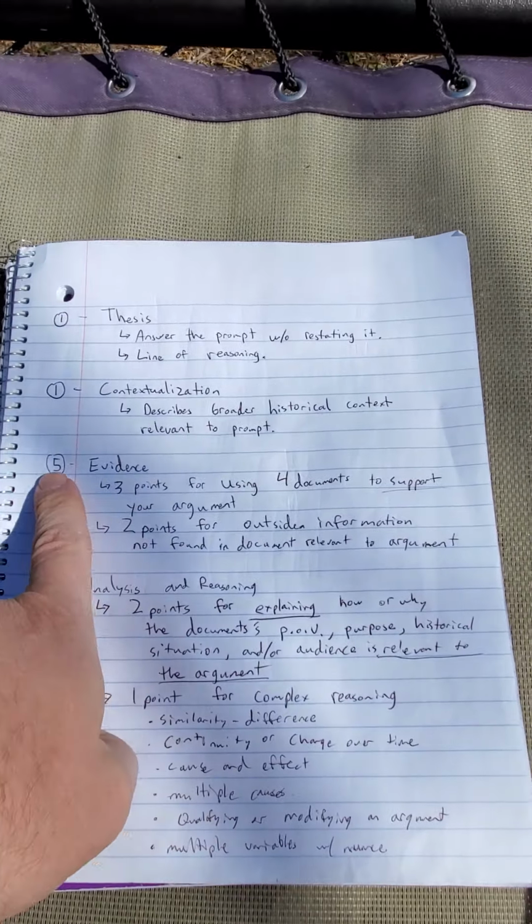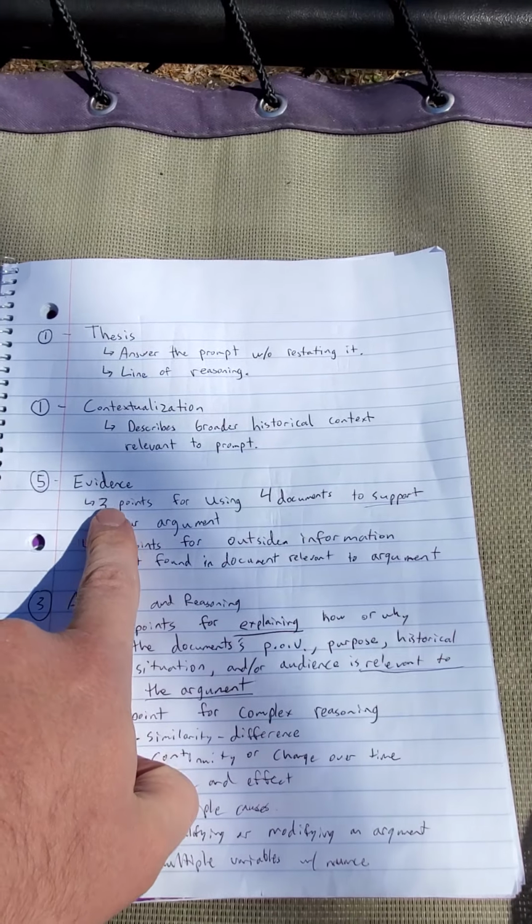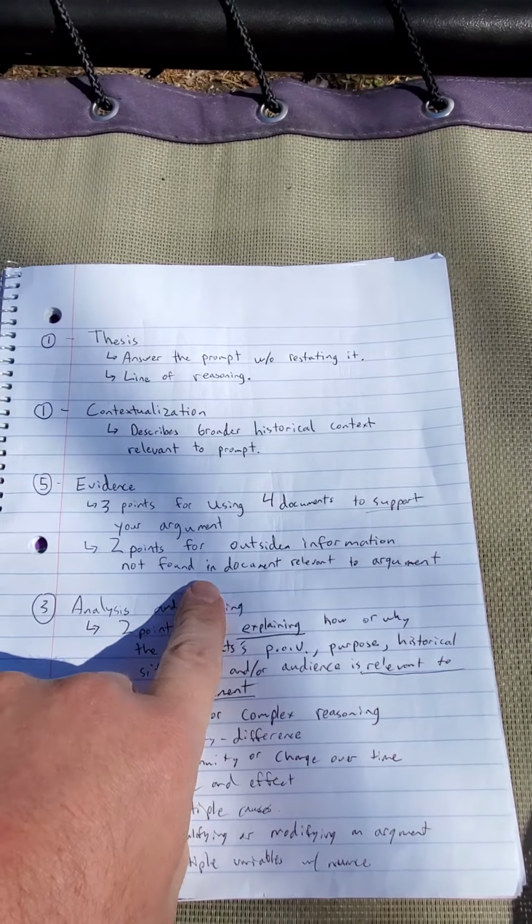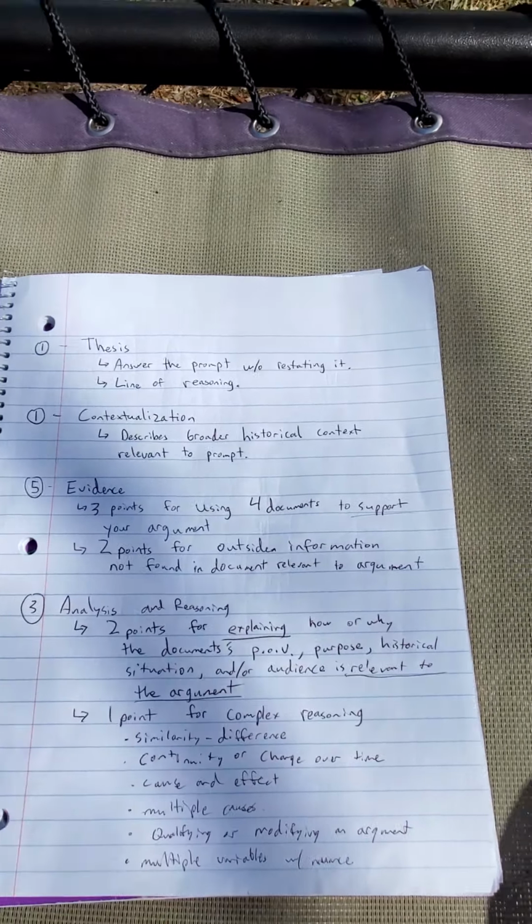So you can see right here, the evidence section is getting 5 points. You get 3 points for using 4 documents to support your argument. The other 2 points of the evidence section come from outside information, information not found in the documents.